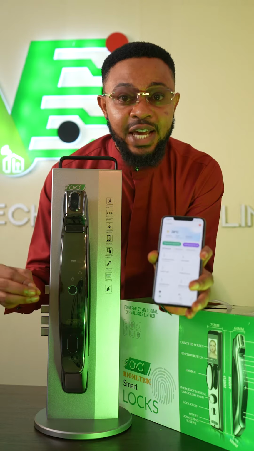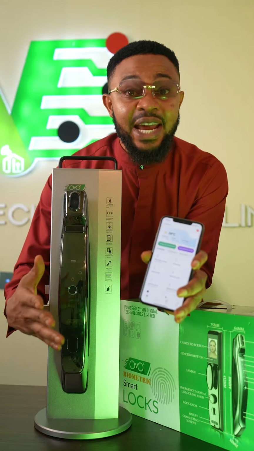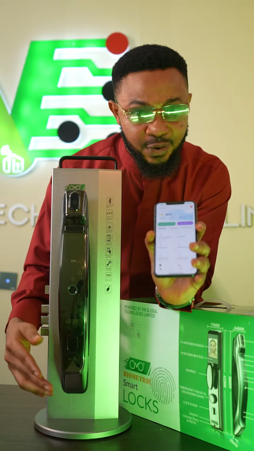Hi everyone, so today I'll be showing you how to unlock your OVO Smart Lock with the OVO Smart app from anywhere you are in the world using the OVO Smart app.